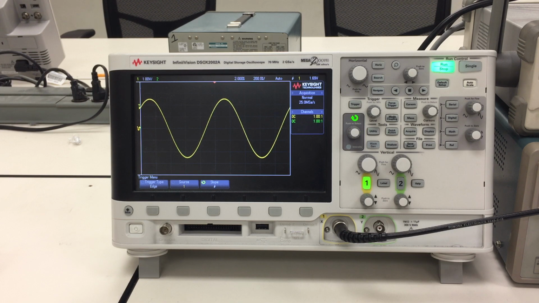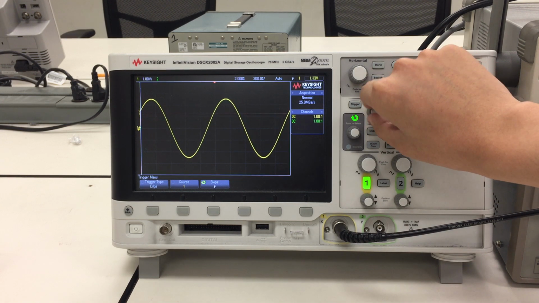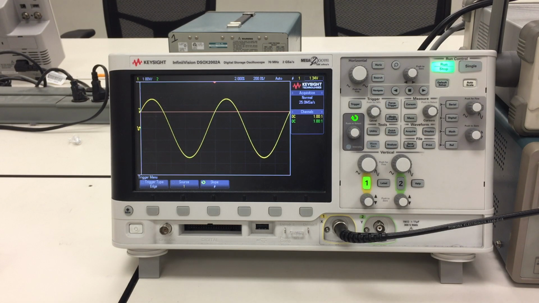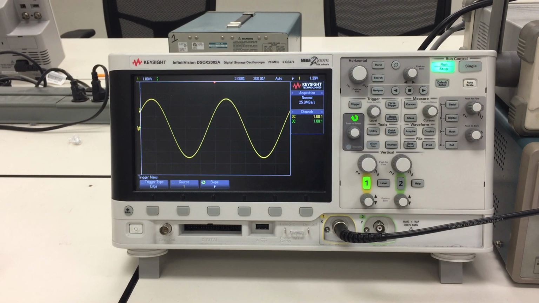Okay, so we can see that for sinusoidal waves, if you put the trigger level within the magnitude of the sine waves, within a single period there's always one unique point at which the waveform is exceeding beyond that trigger level. There's always one unique point within a period that will satisfy this condition.